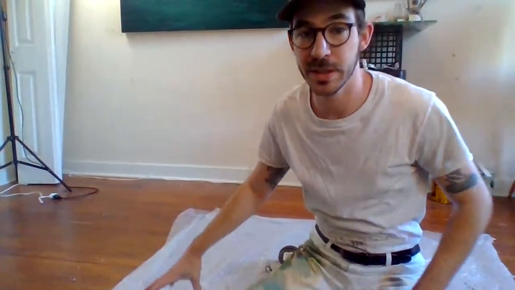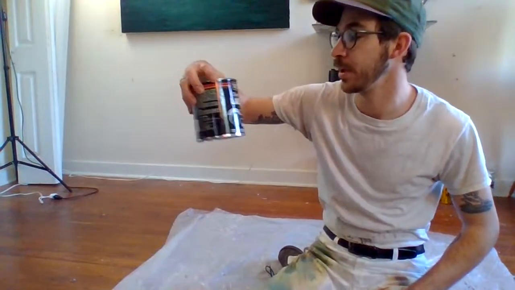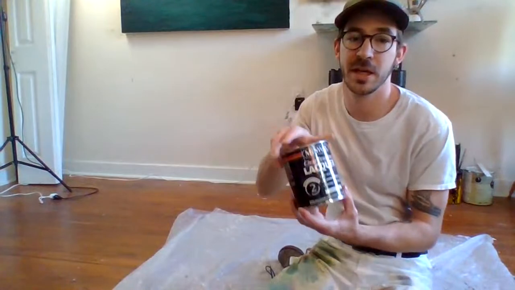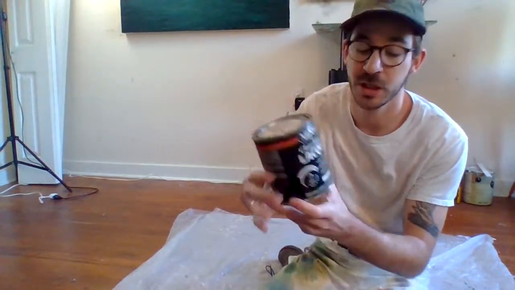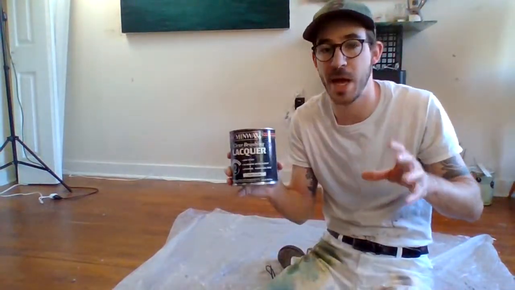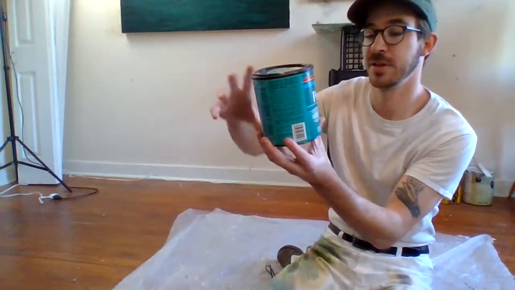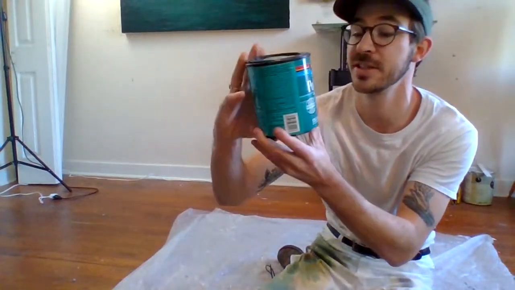Okay, so again, here we go. We have clear brushing lacquer. I like to use this to create a nice matte finish. You can see it's clear satin, so it has that more matte. It's a little glossy, but reflective, but that more matte finish to kind of create these layers and layers and layers. And you can mix marble dust and other colors into this to kind of get these glazes that go over the entire surface.